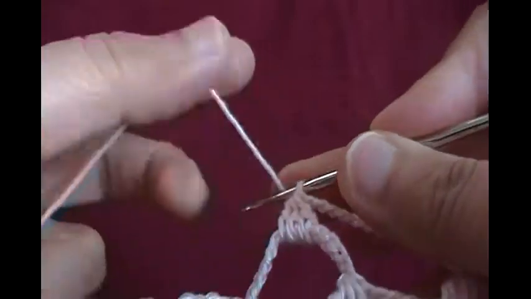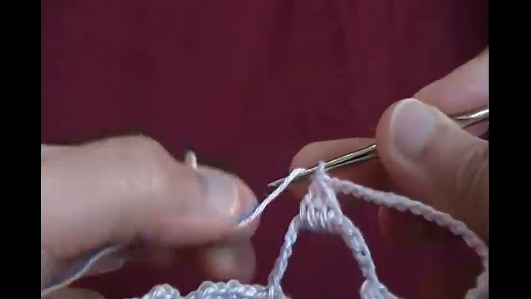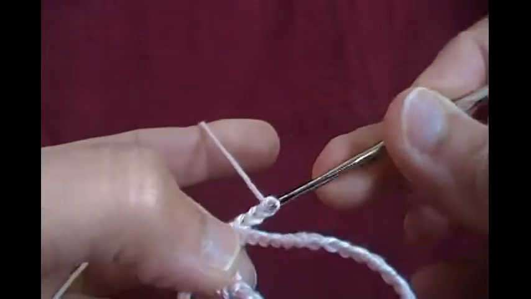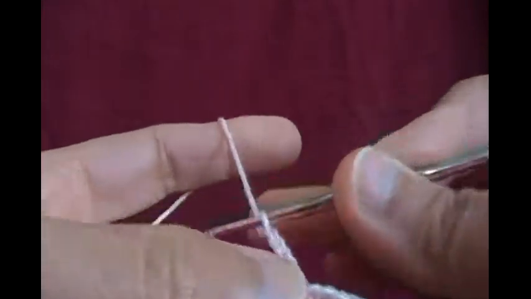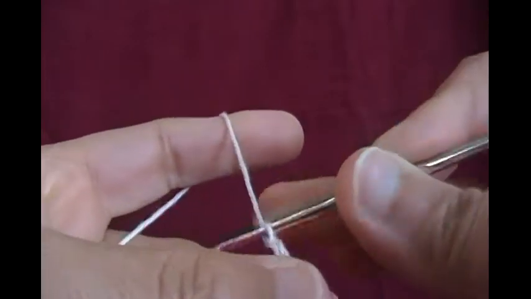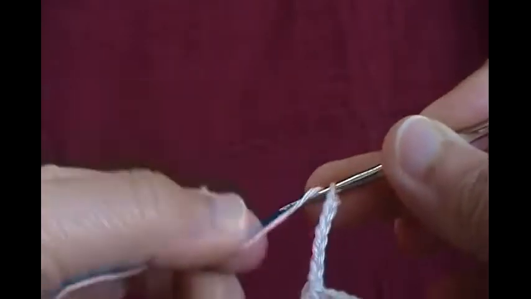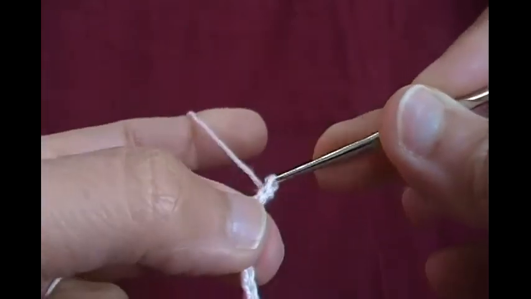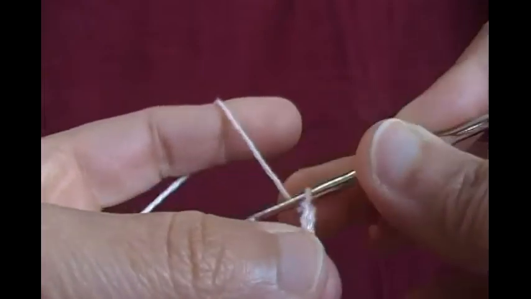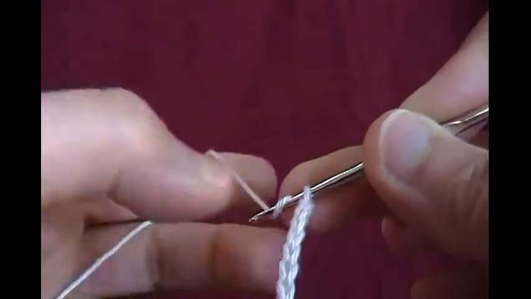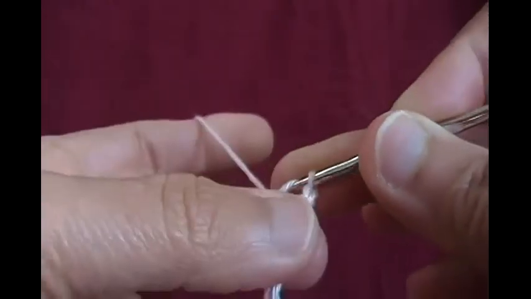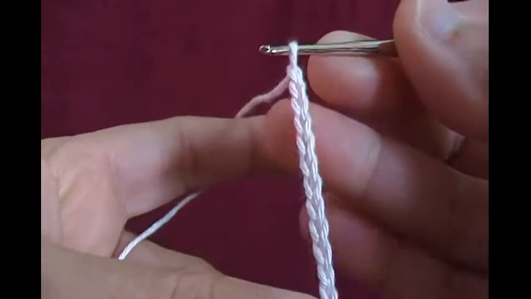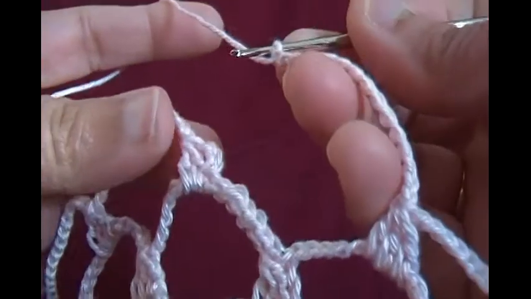After the petal, make 15 chains. 1, 2, 3, 4, 5, 6, 7, 8, 9, 10, 11, 12, 13, 14, 15. So I made 15 chains. Then I'm going to join the round.